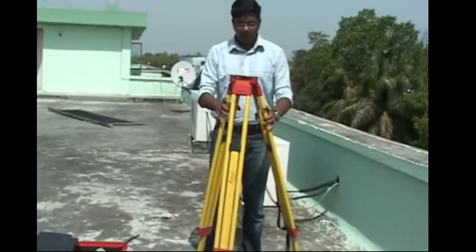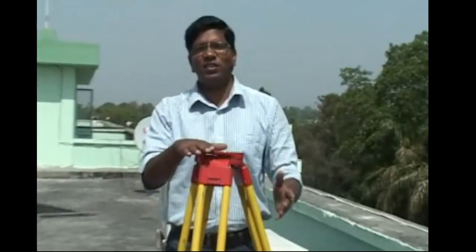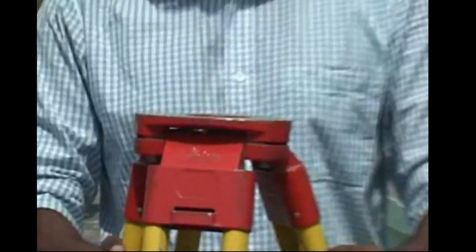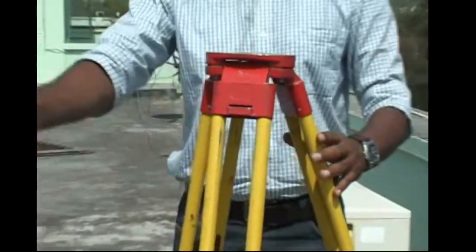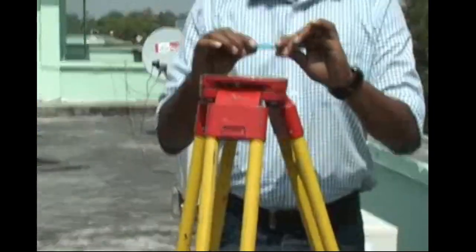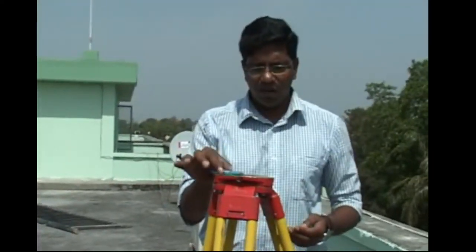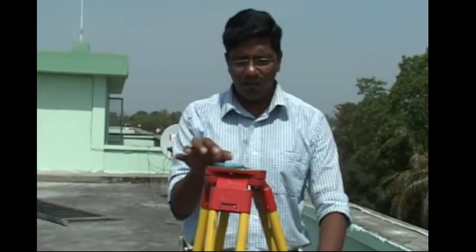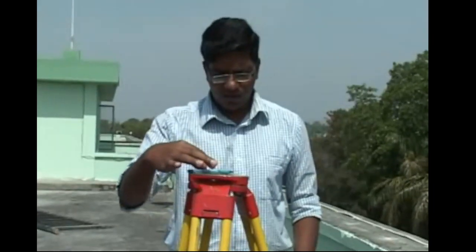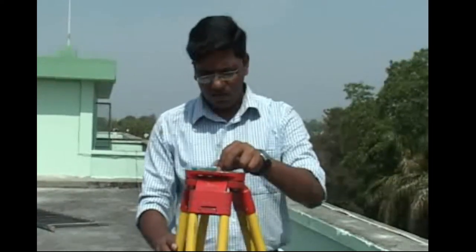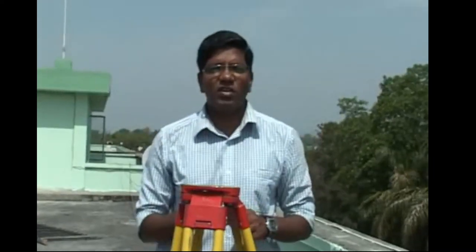Just by visual you have to adjust this, you have to see that this plane is almost horizontal. Or else you can take the help of a pen also. Take a pen which can roll and place the pen here. This will tell you where the lower side is. Now this pen is going this way, so I need to adjust this way. By this we have done the coarse level of leveling.